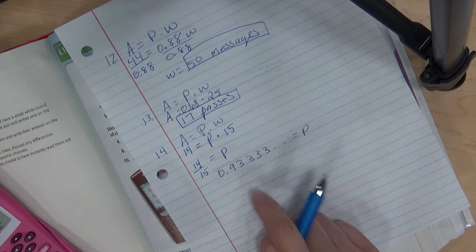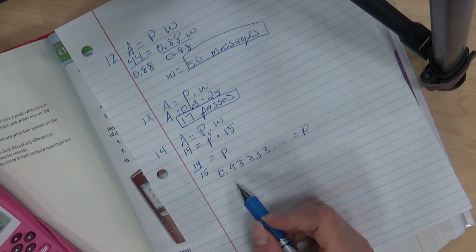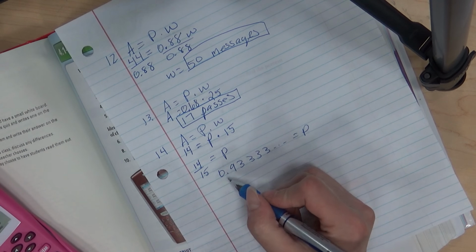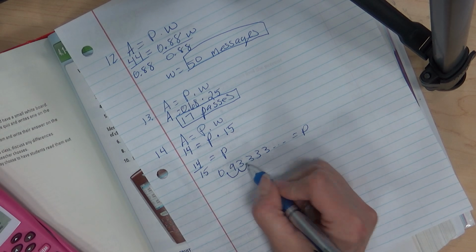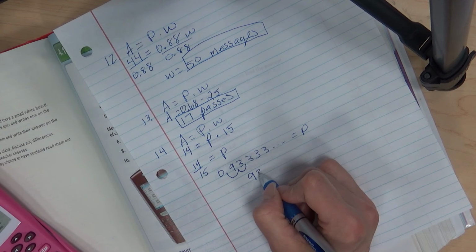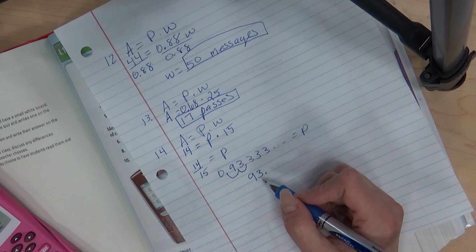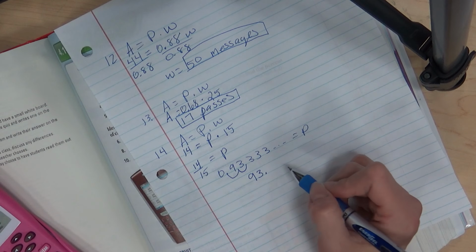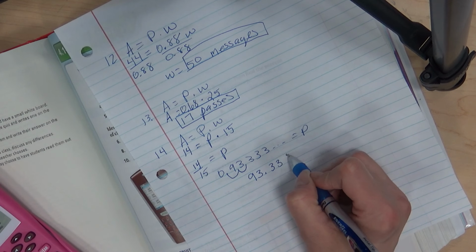So that means this is not right. We've got to convert this to a percent, so we're going to multiply that by 100, moving our decimal over 2 spaces. So it becomes 93, and they wanted us to round to the nearest hundredth of a percent, so 93.33%.